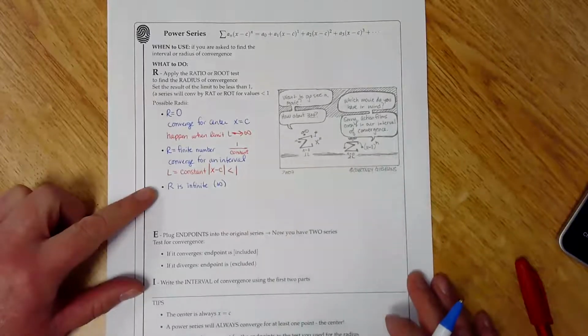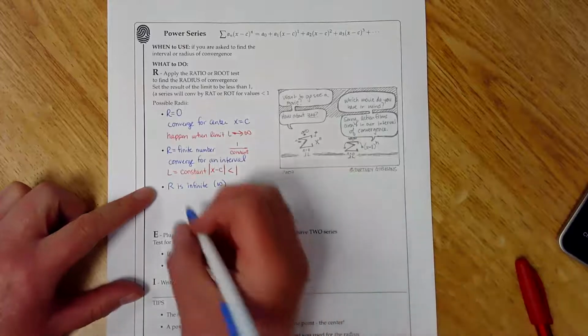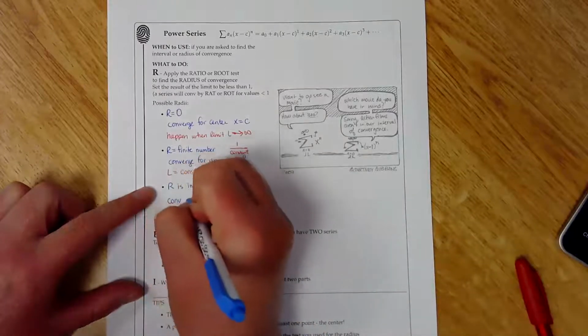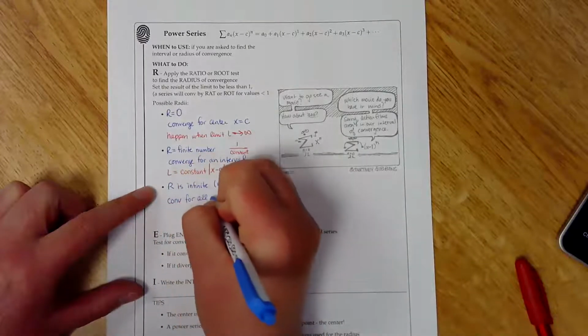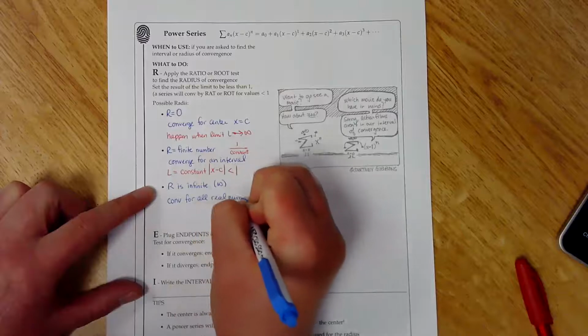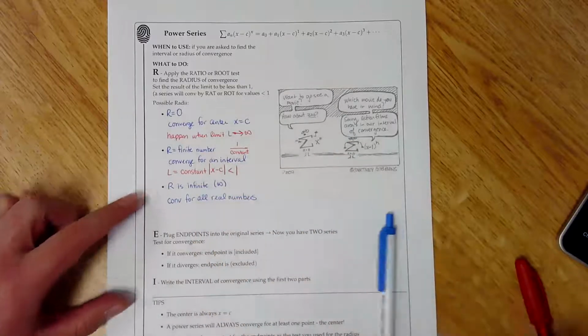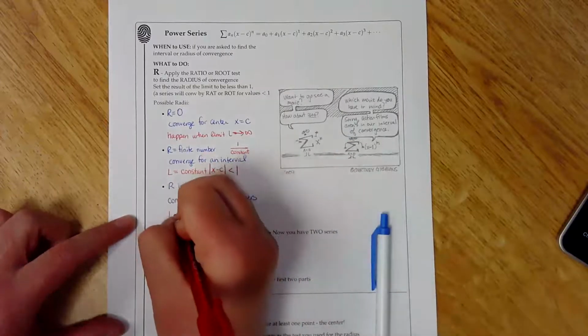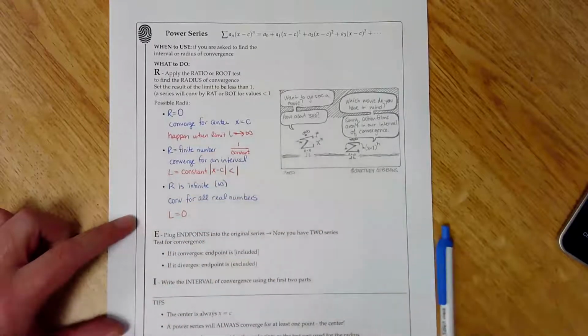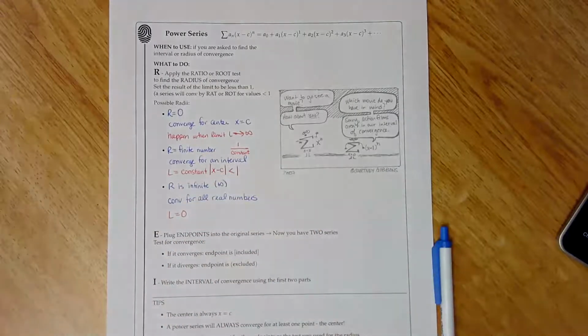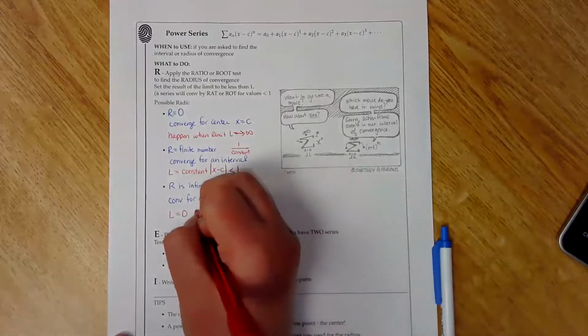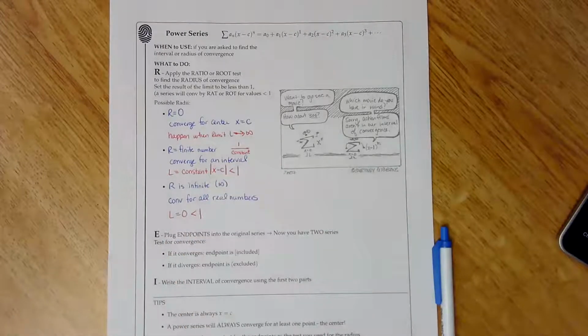And then the last case is that R is infinite, and in that case your power series converges for all real numbers. You'll run into this case when your limit L is equal to 0. That's going to be the case because if your limit is 0, that's always going to be less than 1. No matter what x value you plug in, if your limit is always 0, it's still always less than 1, so it's always going to converge. So we'll get convergence for all real numbers.